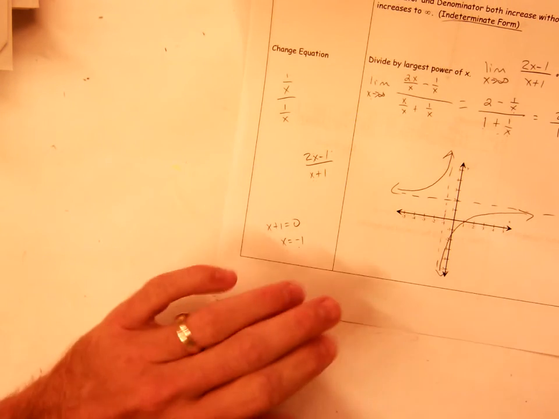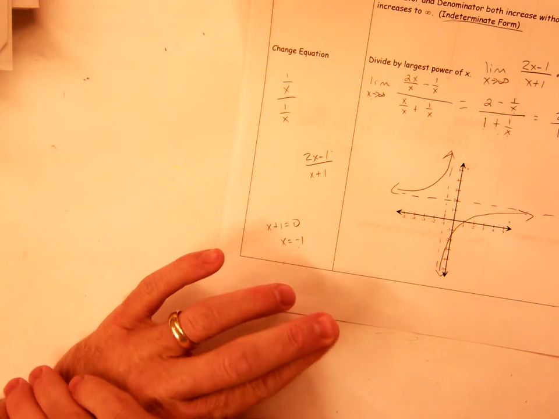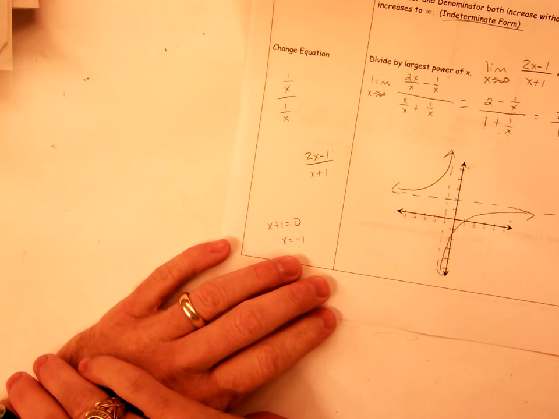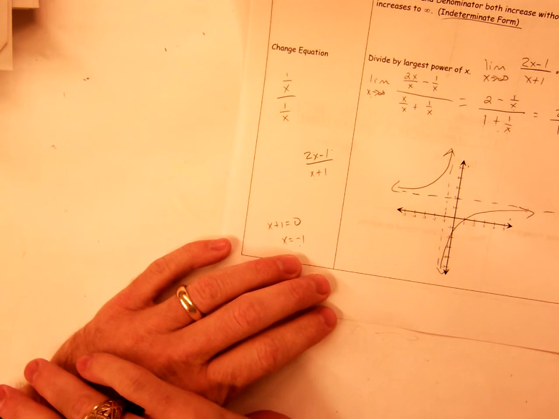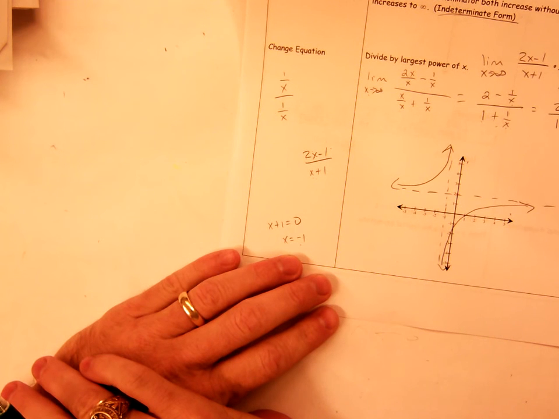Any questions about that? Y'all want to learn another little trick on doing limits for these indeterminate forms? Sure. Okay.